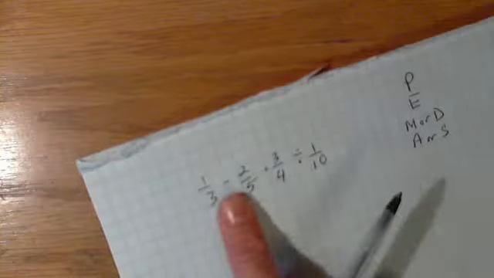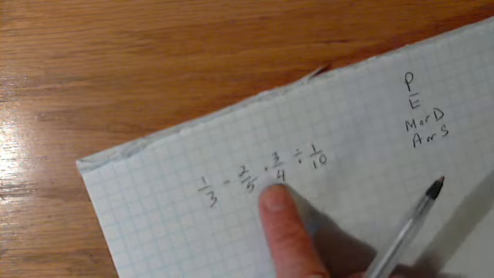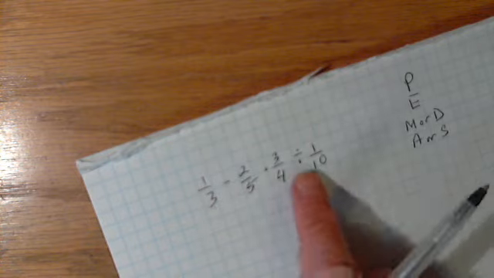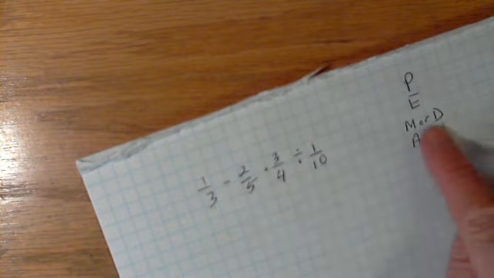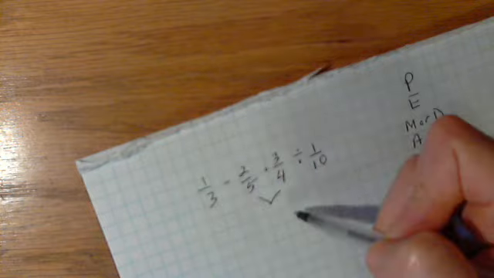So in looking at this problem, what do we have? We have subtraction, multiplication, and division. So what should we do first? Not the subtraction, that's the lowest man on the totem pole. We should do the multiplication because it comes first, and then the division. These two are ranked equally, but you do whichever one comes first from left to right. So I'm going to draw a little V here, and I'm going to take care of this first.